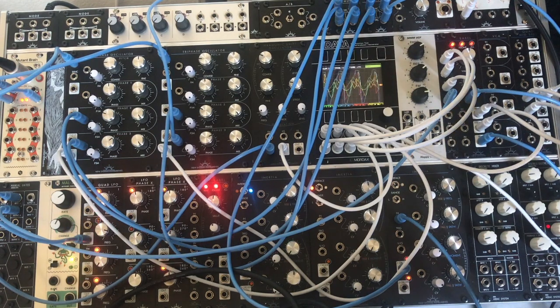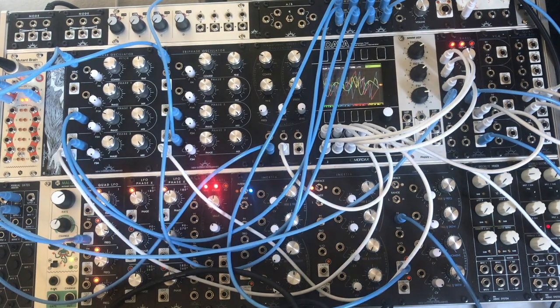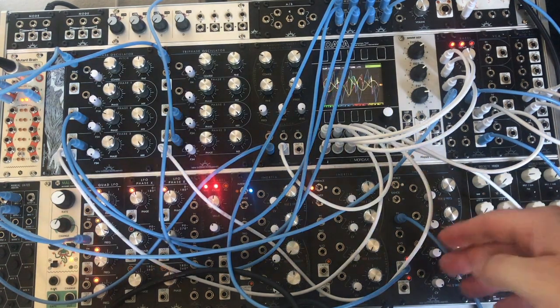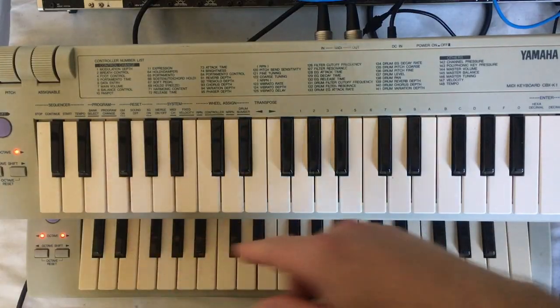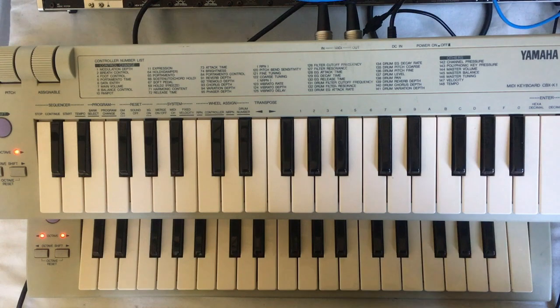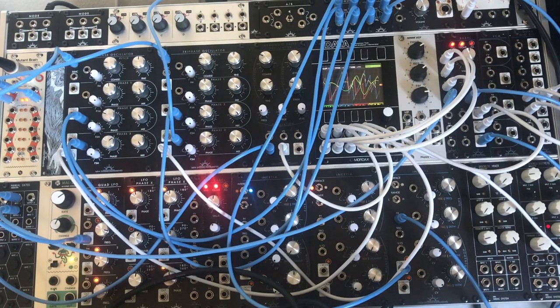And what that ends up doing is really gives it this sort of almost plunky thing. You can hear that more on some notes than others. So you can hear here, there's almost this plunk in the bass.